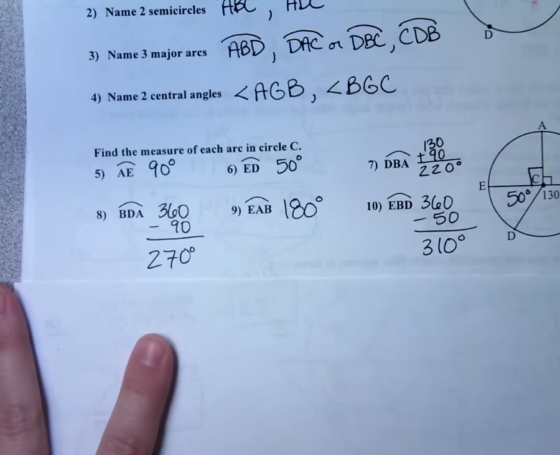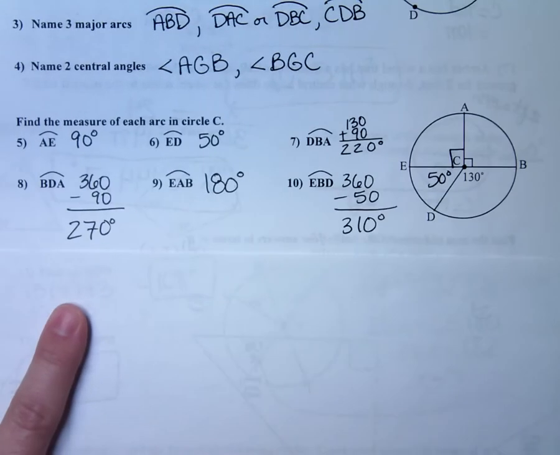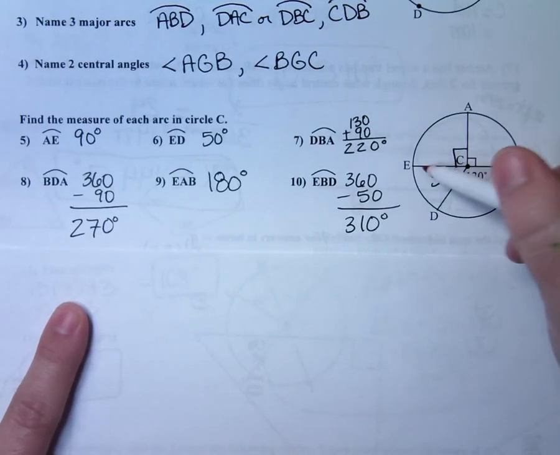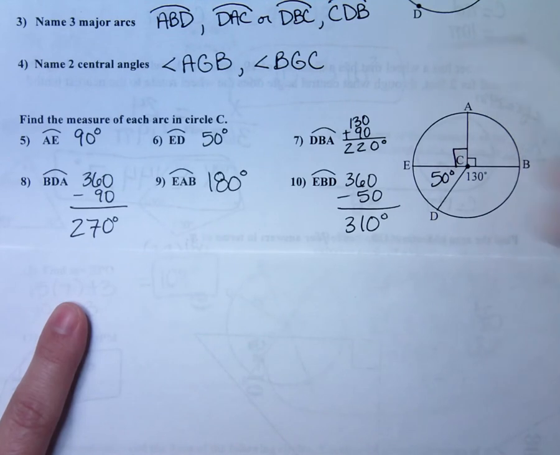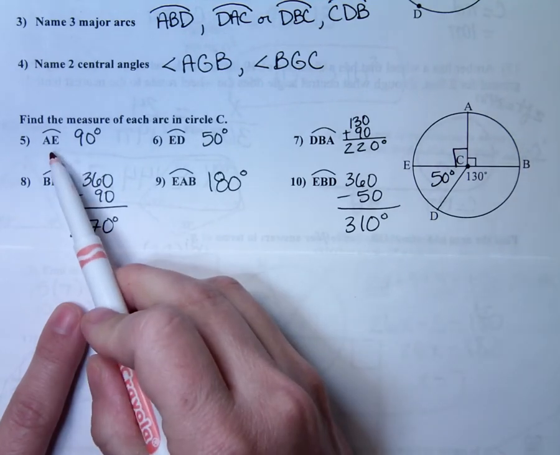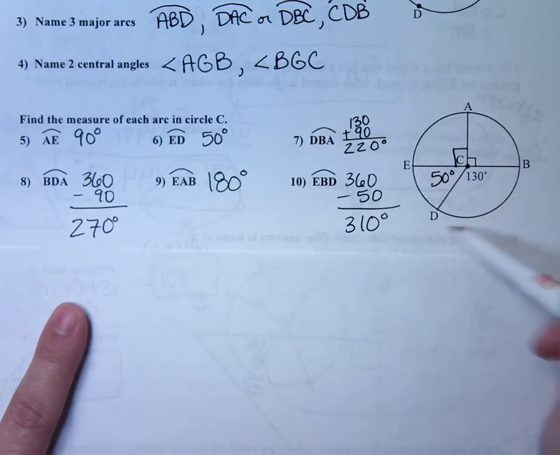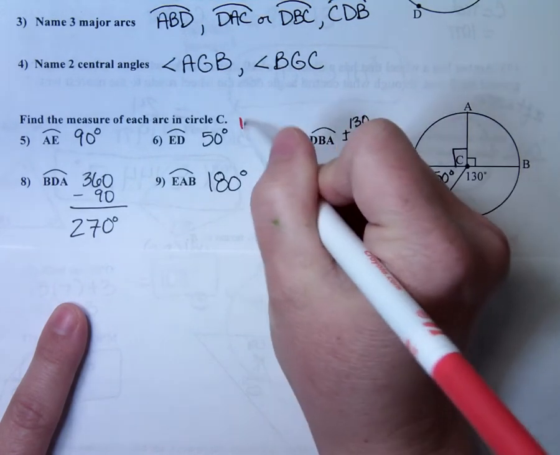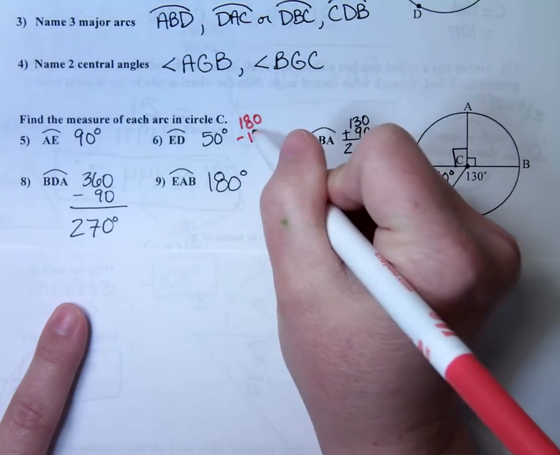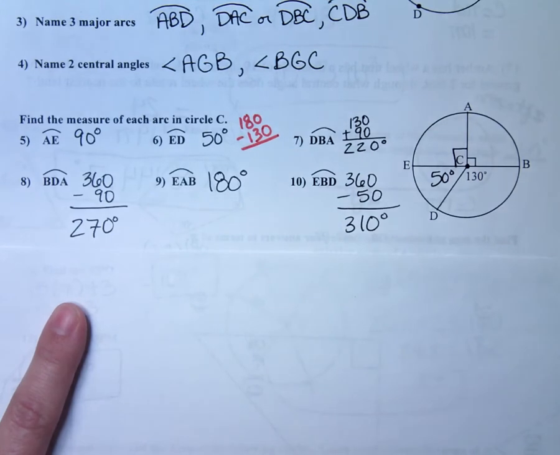All right, here we were asked for the measures of some various arcs. So I know if this one's 180 and this one's 90, this one's going to be 90, which is what arc AE was asking about. Arc ED, I knew that was 50 because it's 180 from here to here, and 180 minus 130 makes the 50.